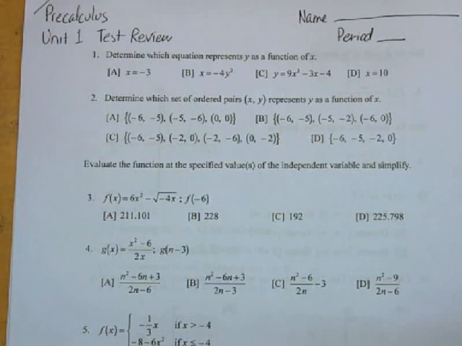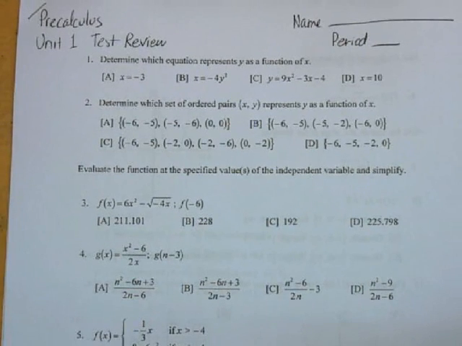Welcome to part one of the chapter one test review. So let's start with question number one.